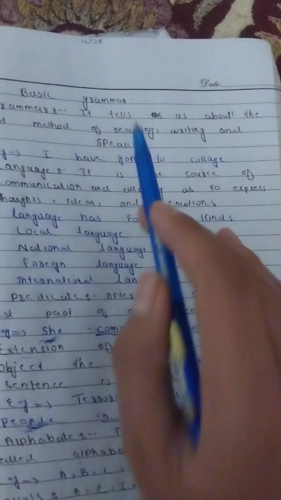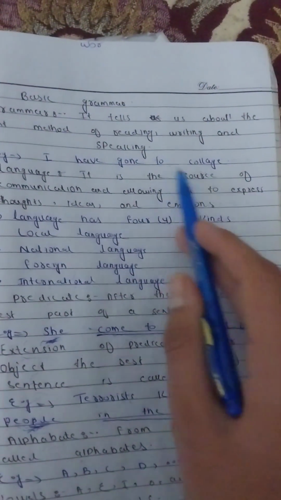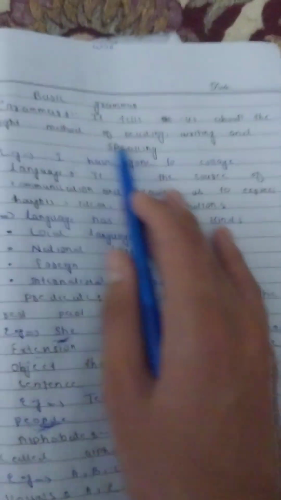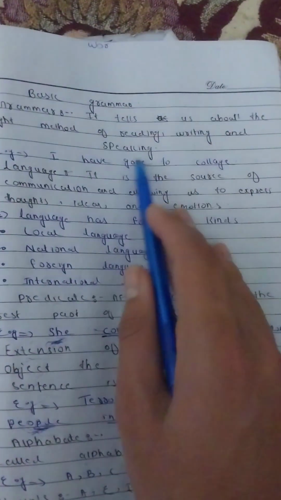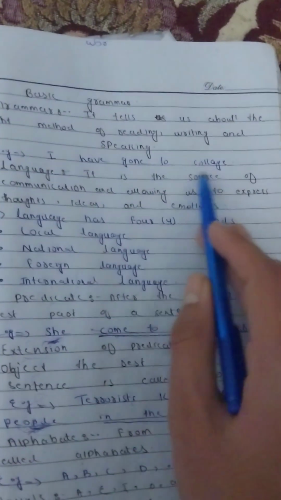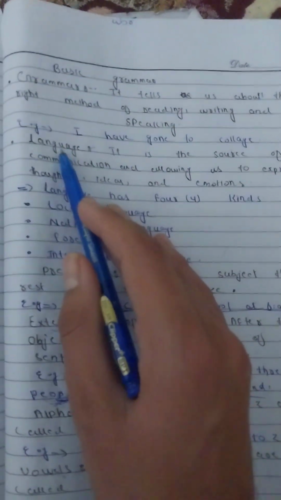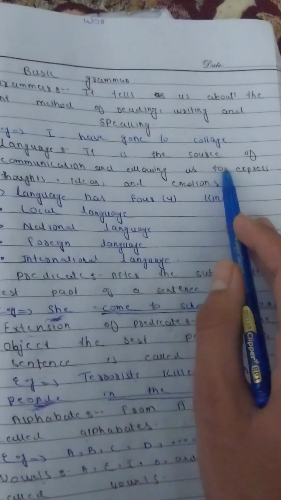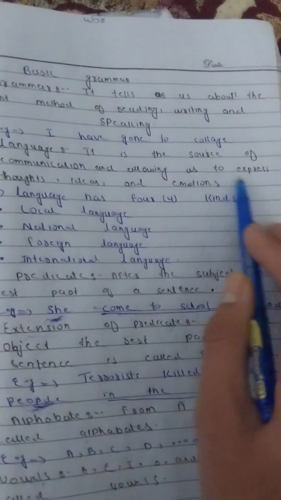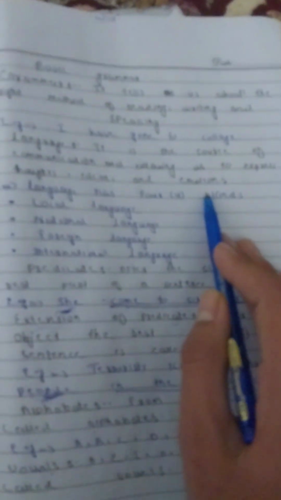But we cannot speak like that: "Gone to college have I?" It's wrong grammatically, but grammar tells us about the right method of reading, writing, and speaking. For example, I have gone to college. Secondly, language. It is a source of communication, allowing us to express thoughts, ideas, and emotions.